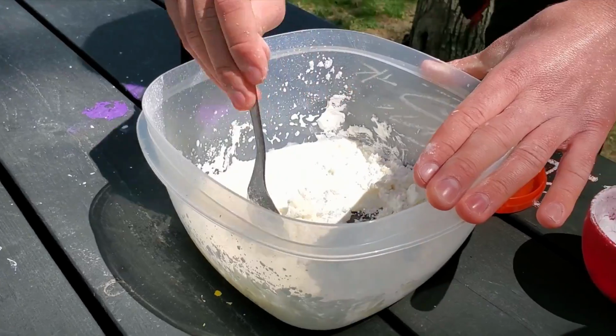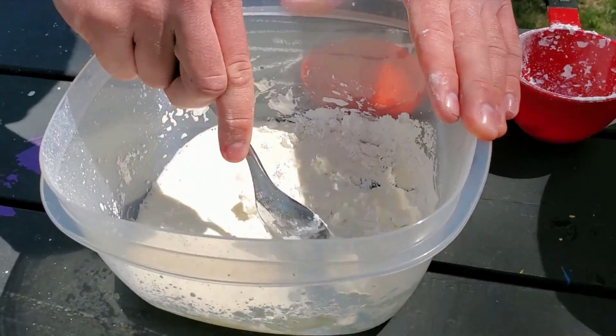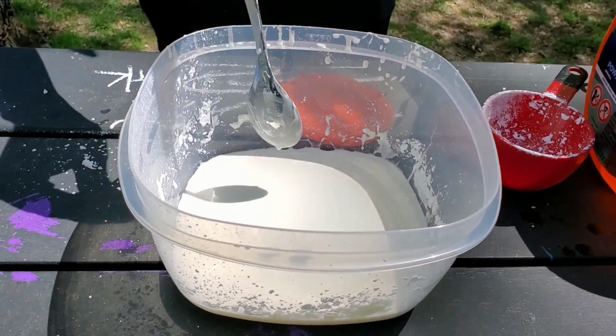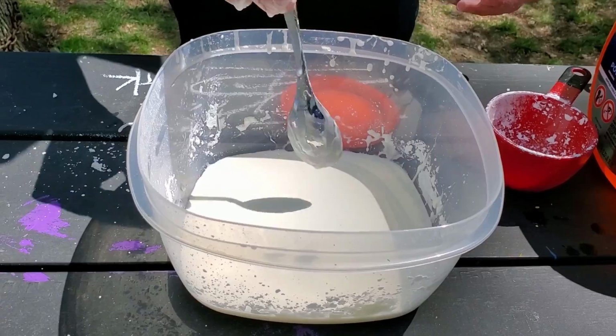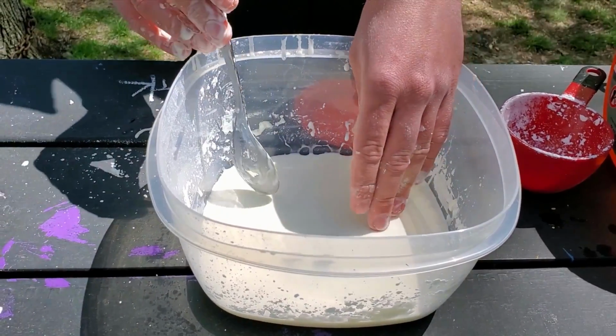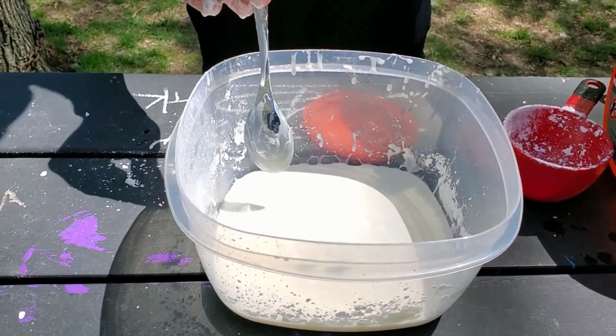Just like I'm doing here. You want to make sure to get it really uniform, which might take some time as the starch gets pretty thick already. So as you can see right now, after some mixing, which might take a couple minutes, my Oobleck is looking pretty consistent. And you can see that when I touch the Oobleck and apply pressure to it, it acts like a solid, like it's supposed to.